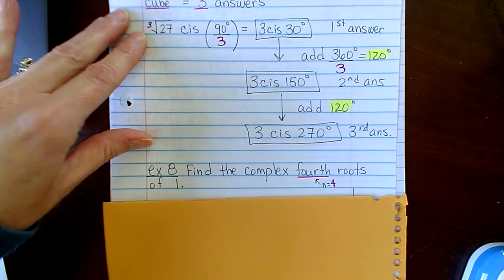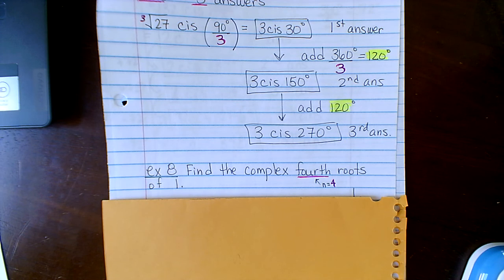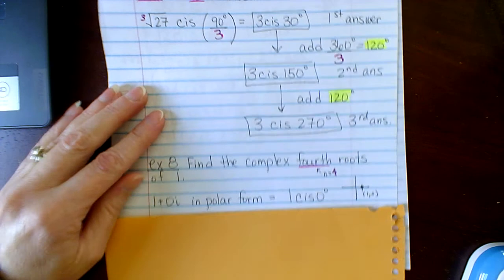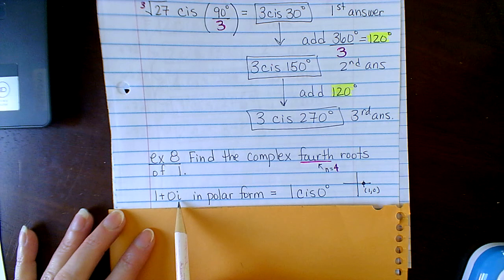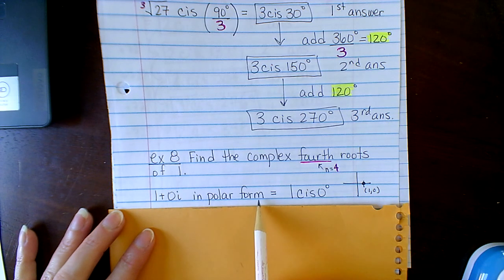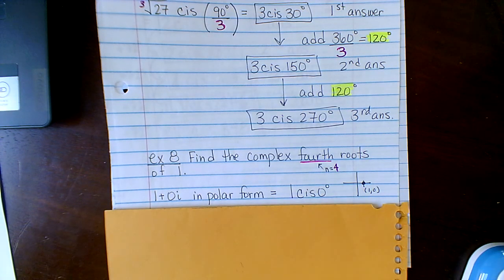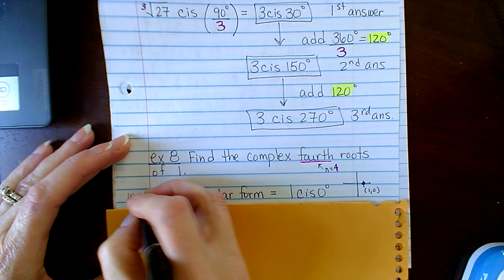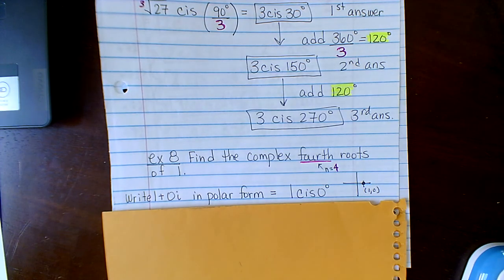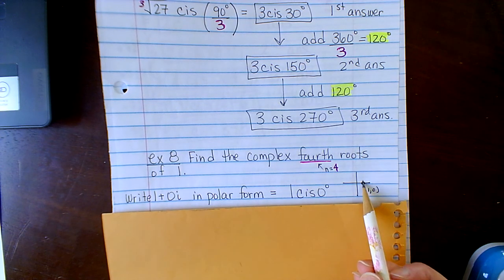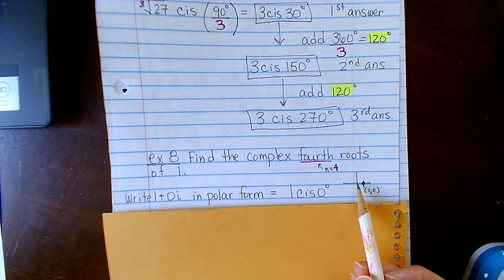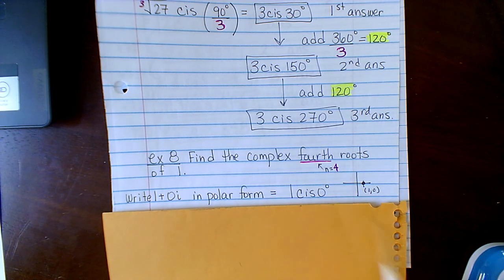Okie dokie. Let's find the complex fourth roots of 1. Fourth roots means that n equals 4 in this case. Now, 1 is in rectangular form, right? So 1 plus 0i, that's the same thing as 1. If I convert that to polar form, so one thing I just realized I probably should have written just for clarification. So let's write 1 plus 0i in polar form, and that's going to give me, look, that's the point 1 comma 0, so it's right here on that axis. We know that's 0 degrees, and with an r value of 1, so we have 1 cis 0.